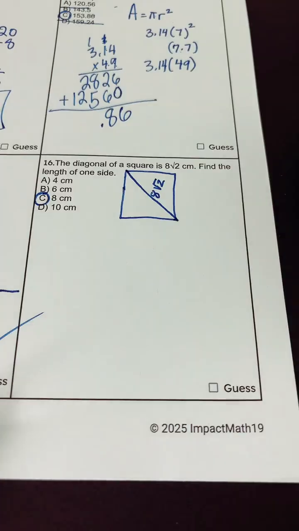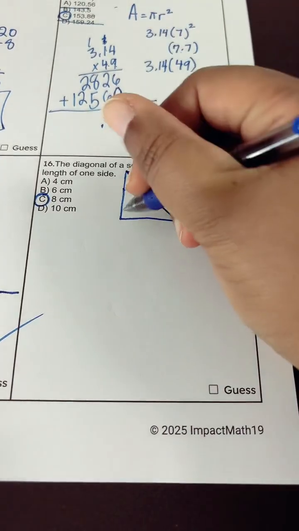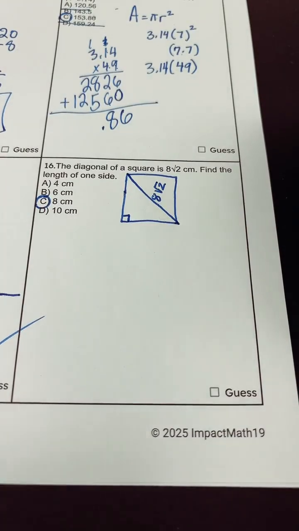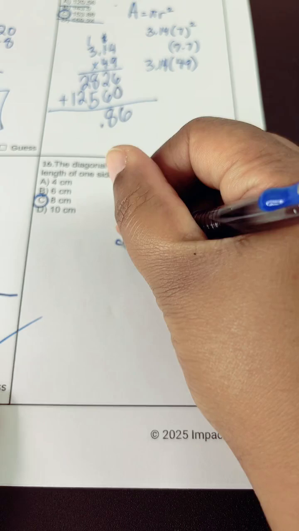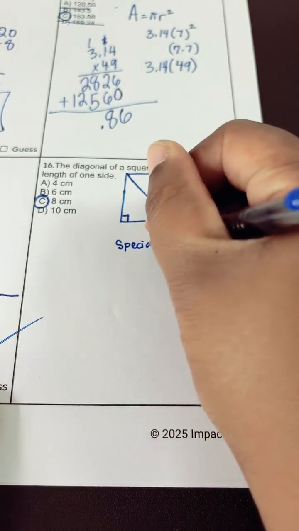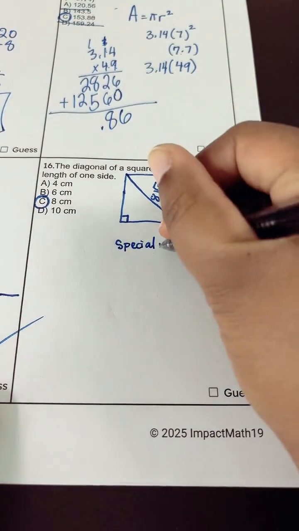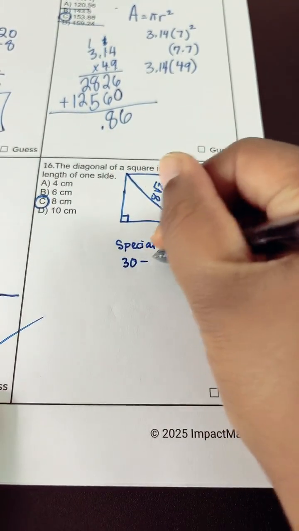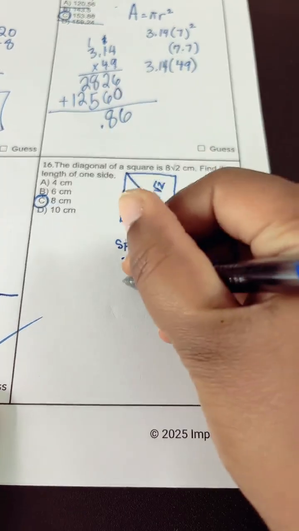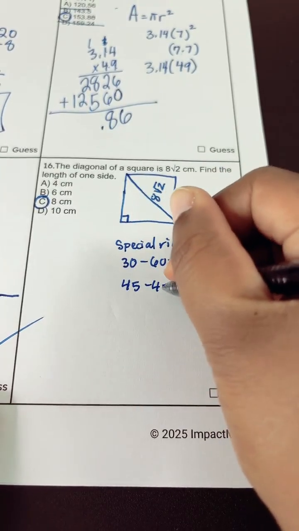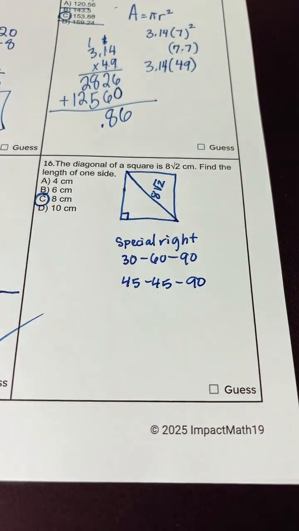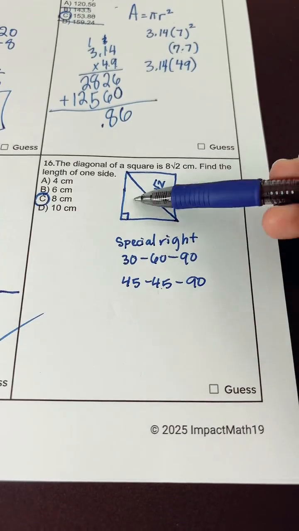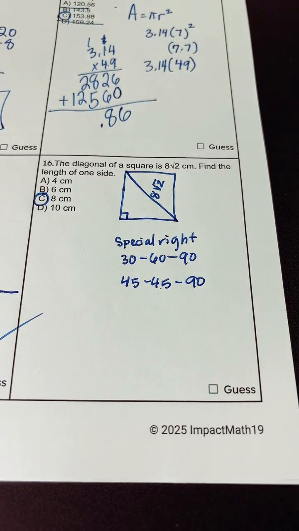Now, if you're in geometry, they taught you this real quickly, like it's a special right triangle. And it's like, what am I gonna actually use this for? This will be the time. Special right triangle, okay? There's two of them. There's the 30, 60, 90, or there's the 45, 45, 90. Do we know which one this is, you guys? Which one is it?